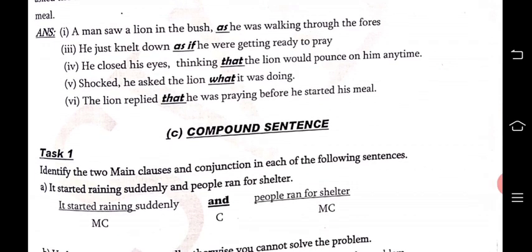And then, shocked, he asked the lion what it was doing. Shocked, he asked the lion: that is the main clause. So one main clause and one subordinate clause, with a subordinate conjunction, subject, and then the sequence.